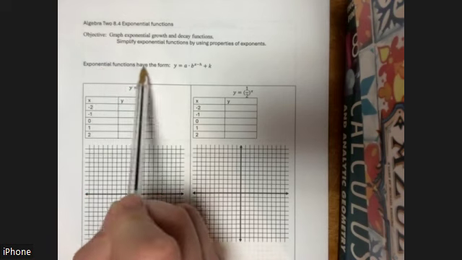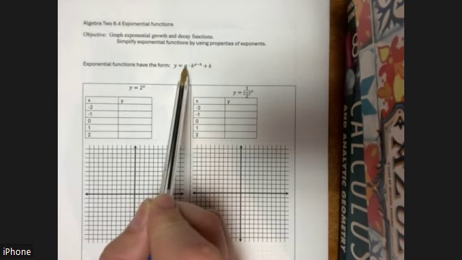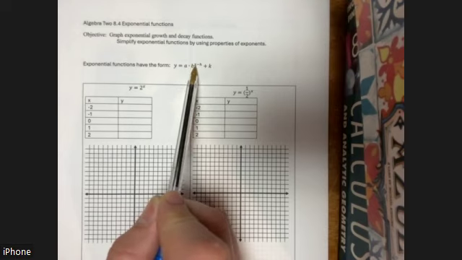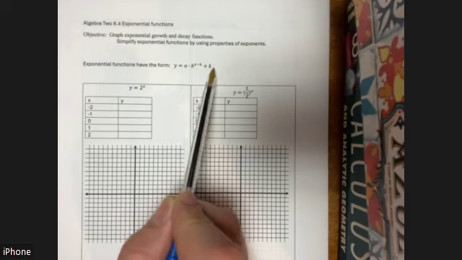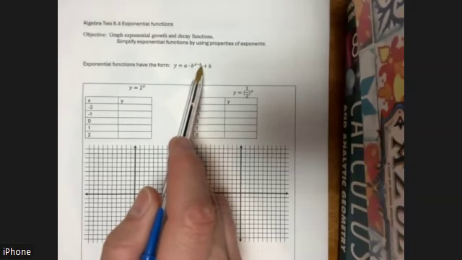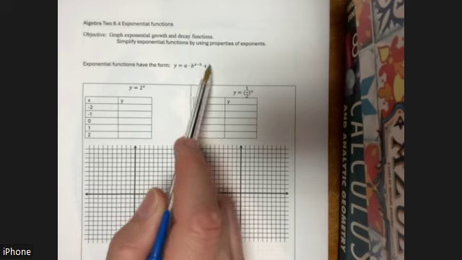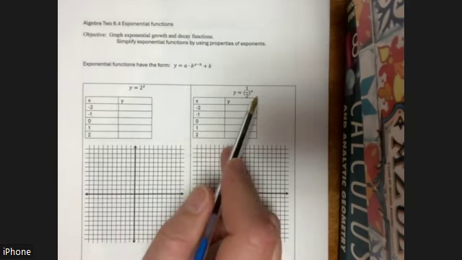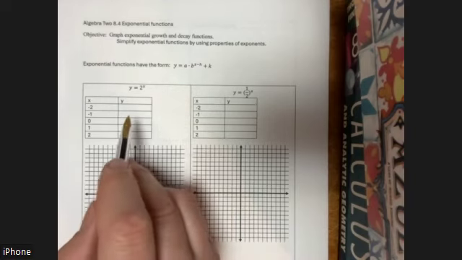Exponential functions have the form y equals a, that's a constant, times b, that's a constant, to the exponent x, where x is a variable, minus h, plus k. We usually think of those as something like the vertex or the inflection point, but it's really a horizontal shift and a vertical shift. We're going to do two concrete examples and then we'll look at them in general.